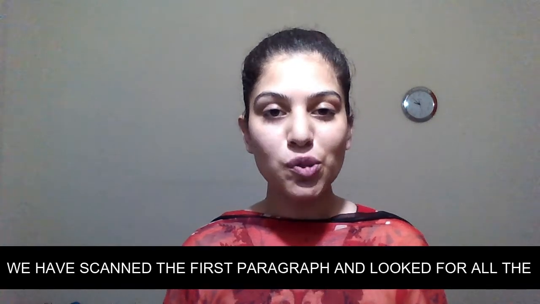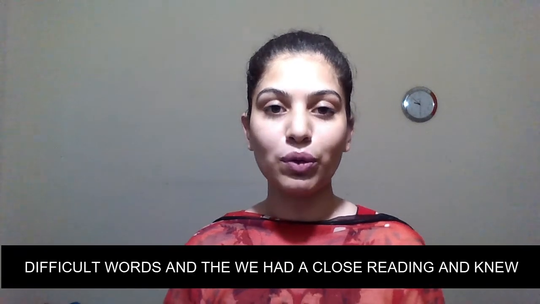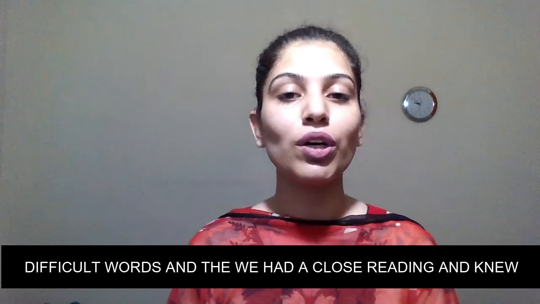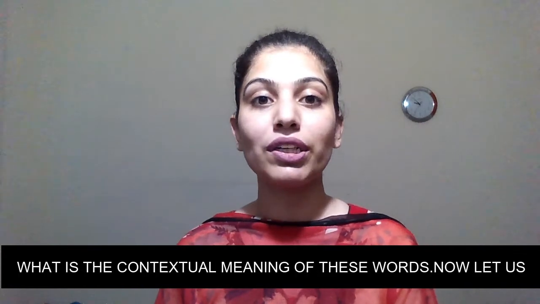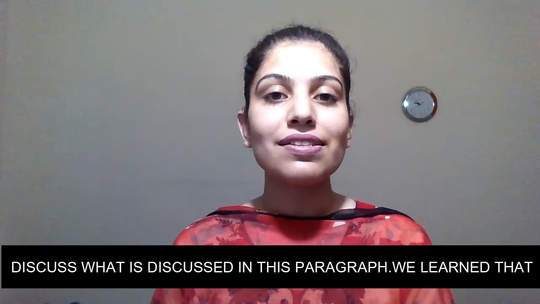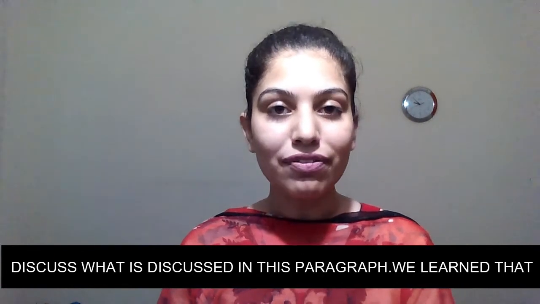Okay, we have scanned the first paragraph and looked for all the difficult words. Then we had a close reading and learned the contextual meaning of these words. Now let us discuss what is discussed in this paragraph.